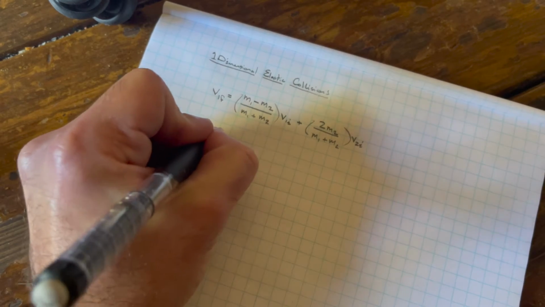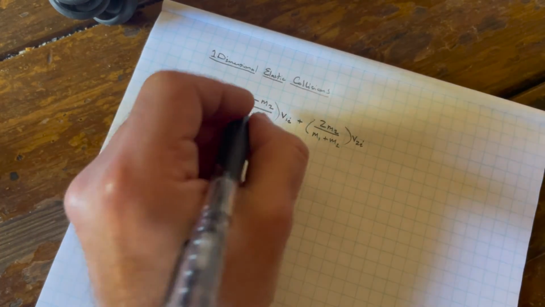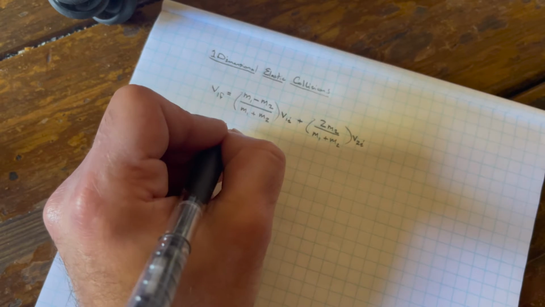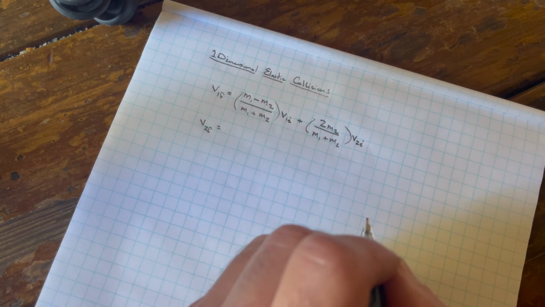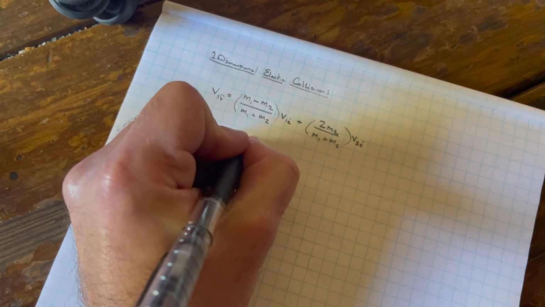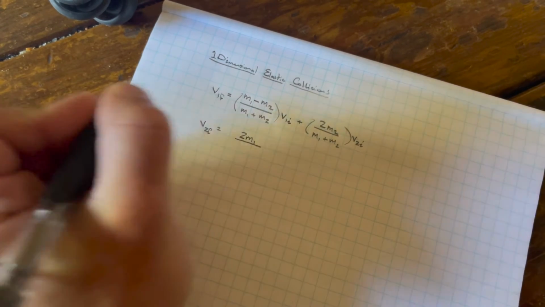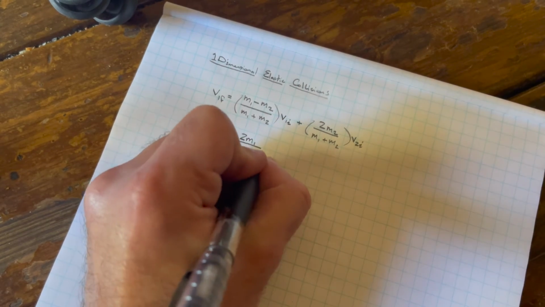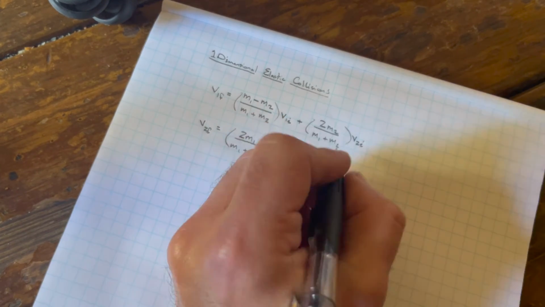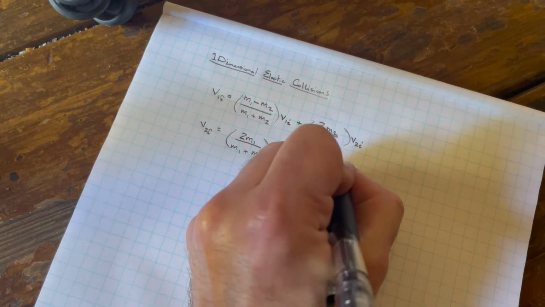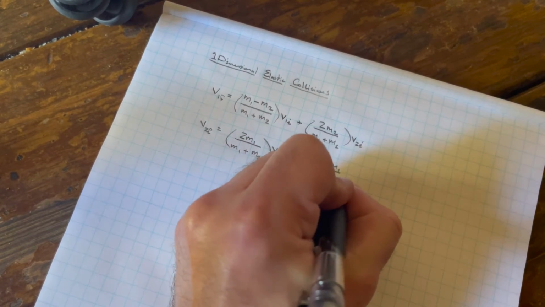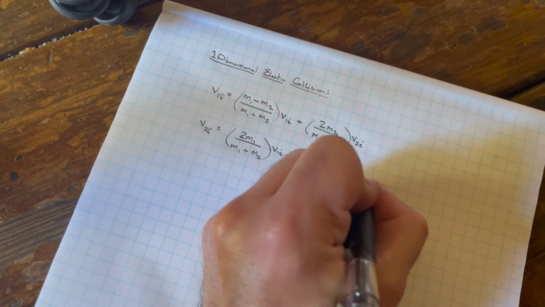And V2F, if we plug this into that equation that I left off last time when I was deriving this on the chalkboard, we'll get 2 M1 over (M1 plus M2) times V1I plus (M2 minus M1) over (M1 plus M2) times V2I.